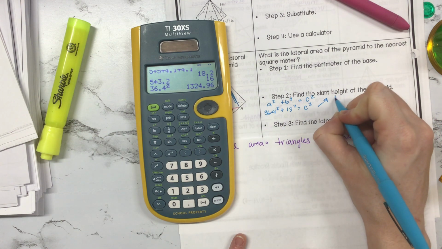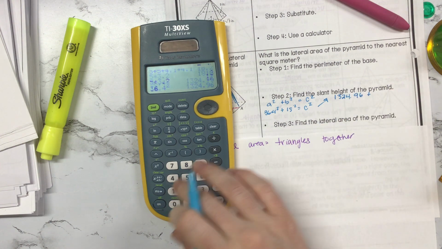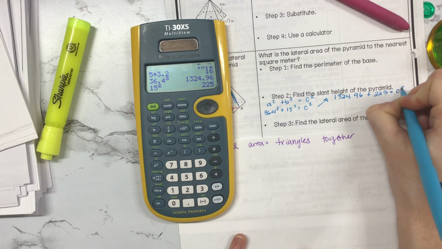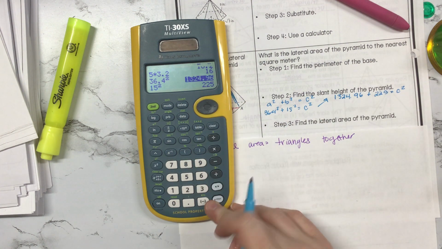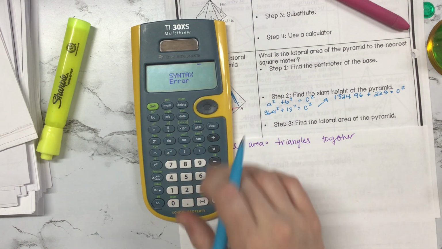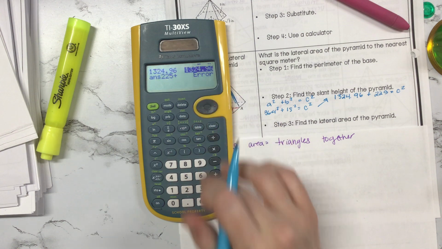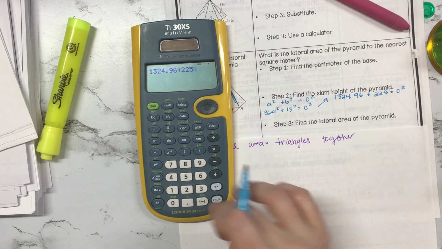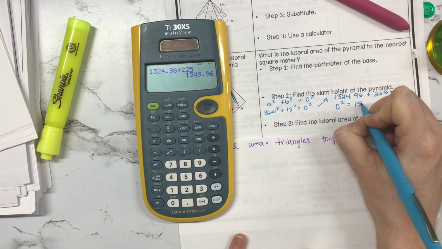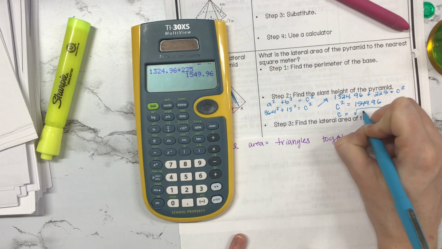Thirty-six point four squared is 1,324.96, plus 15 squared is 225. Add those together. Oh, what did I do? This plus 225. So c is going to be the square root of that.